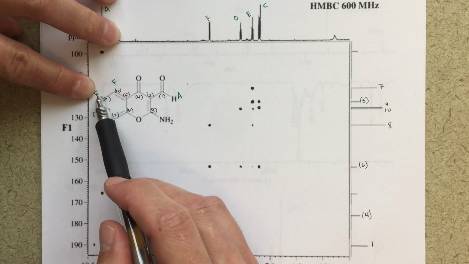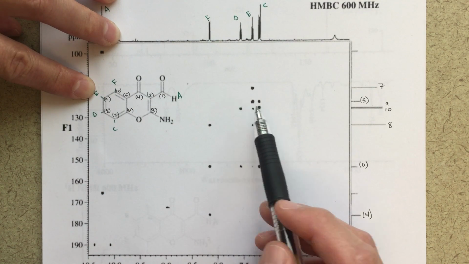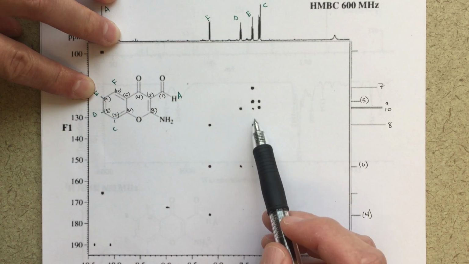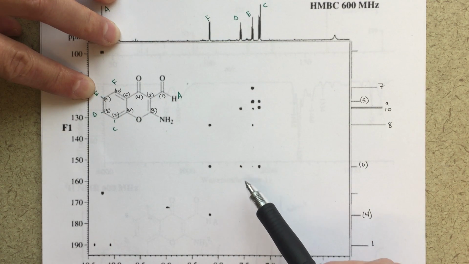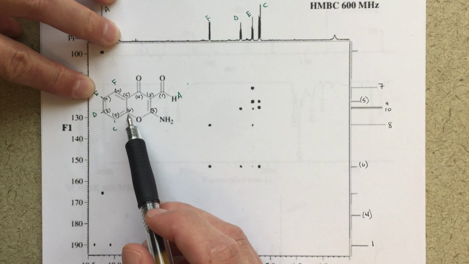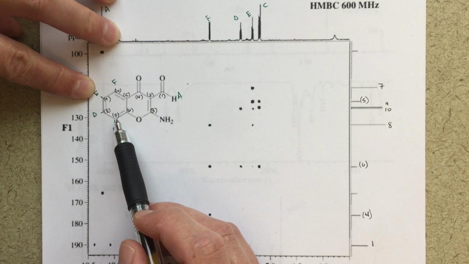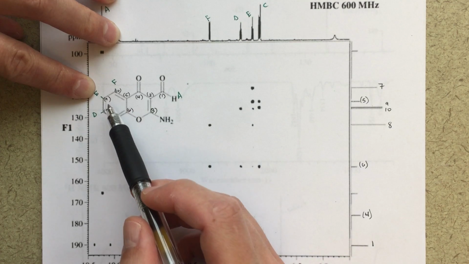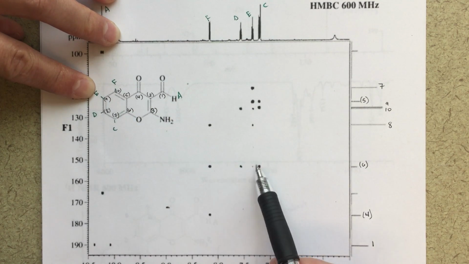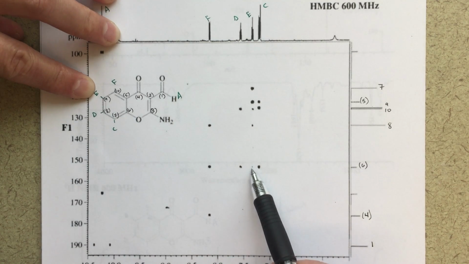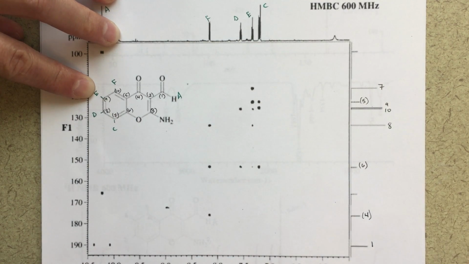So 1, 2, E to 10, that would be this one. So 2 bond correlation, that's totally fine. 1, 2, E to 8, that's this correlation here, totally fine. Now here, I've got a very light correlation between E and 6, which would be 1, 2, 3, 4 bonds away, but that does happen sometimes in these aromatic systems. So this is definitely within the realm of reason that we would see a very small signal there, which is 4 bonds away, but our strongest signal should be 3 bonds away. But we do see that there, and that looks good for E.